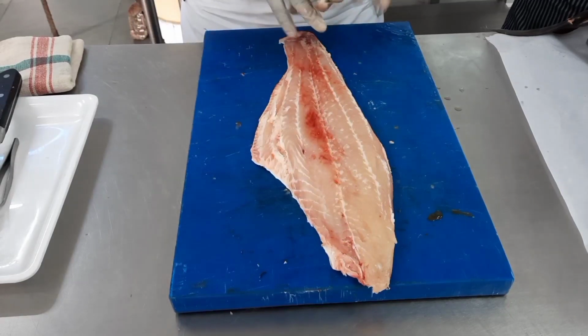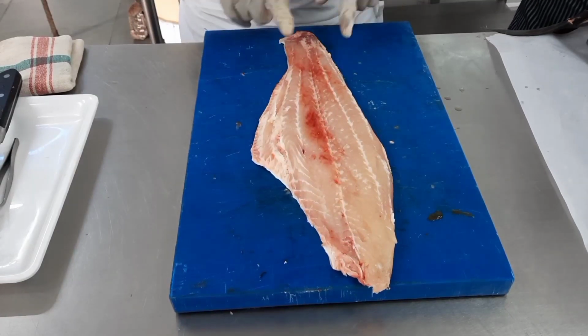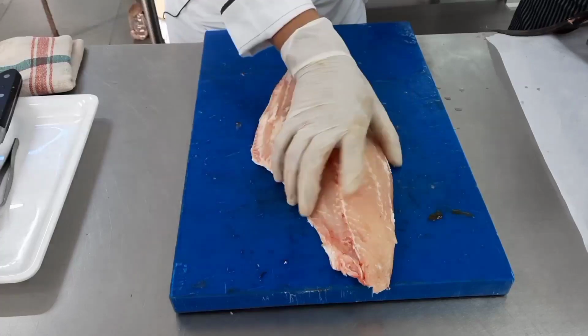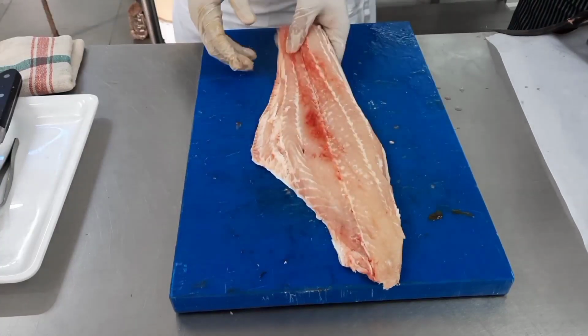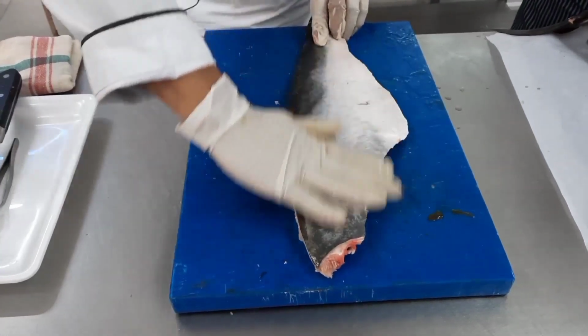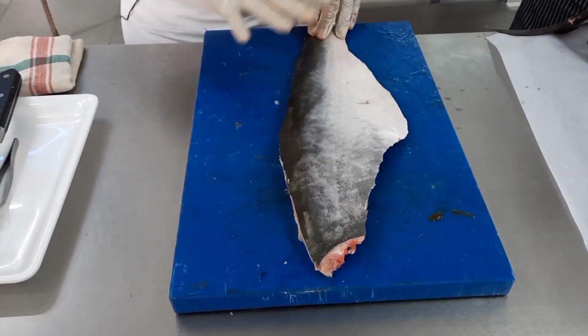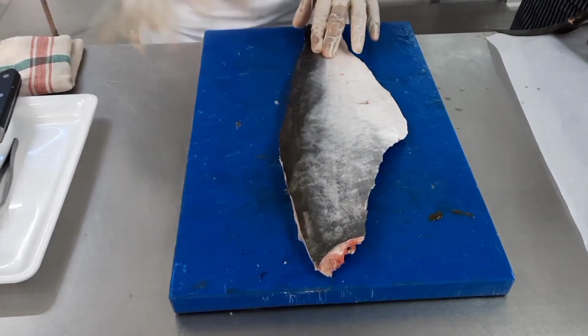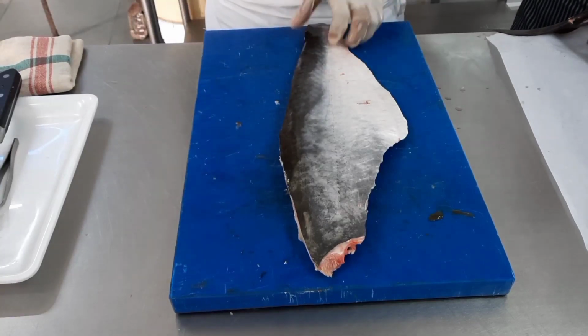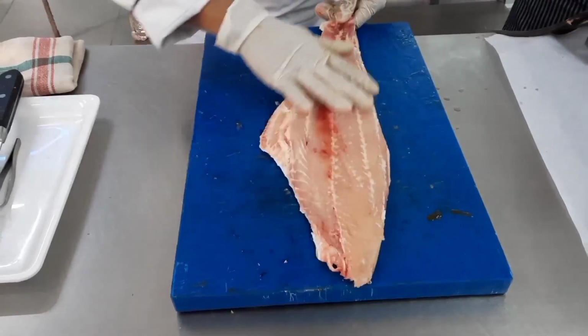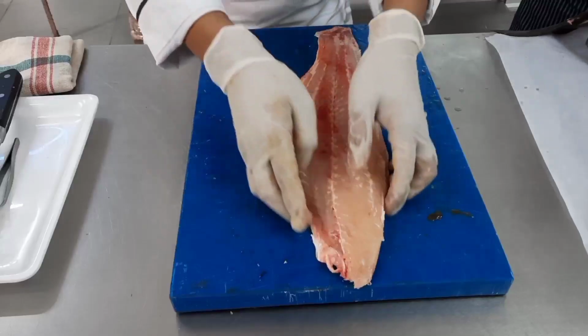You can also make it plated, which is cut from the fillet. So different cuts can be obtained from this fillet only. Now I am going to show you how to remove the skin. This is very thin skin. Some people prefer to use this skin during cooking, but in 5-star hotels you always have to remove the skin.